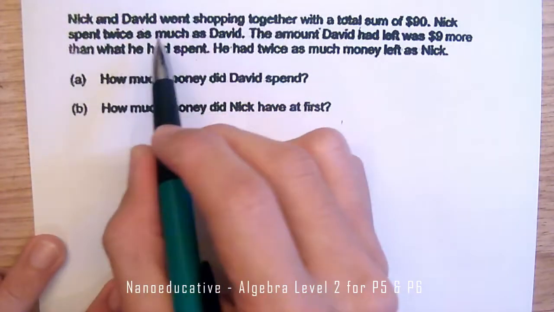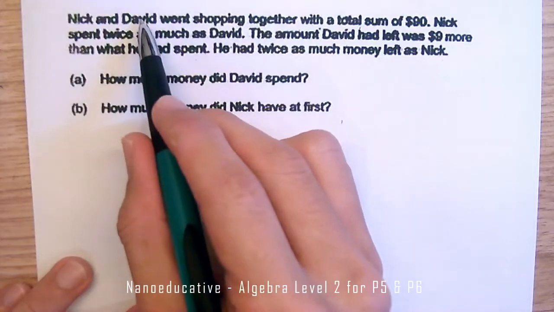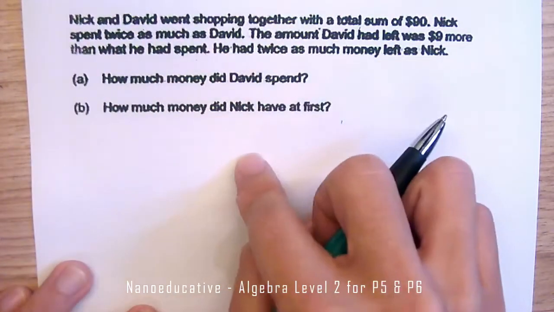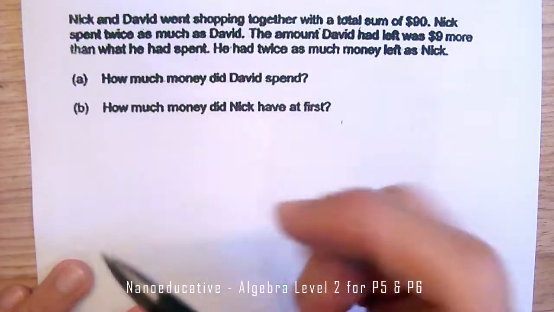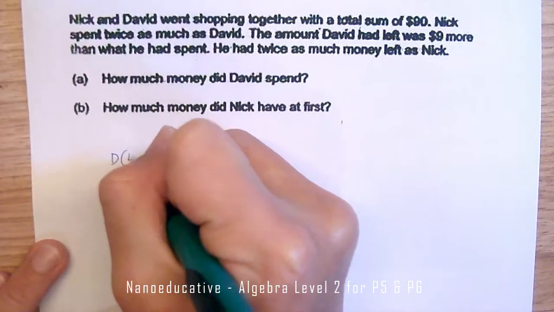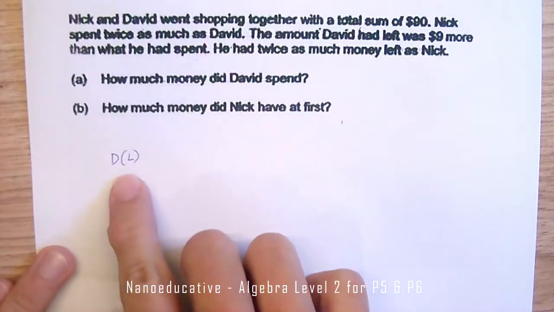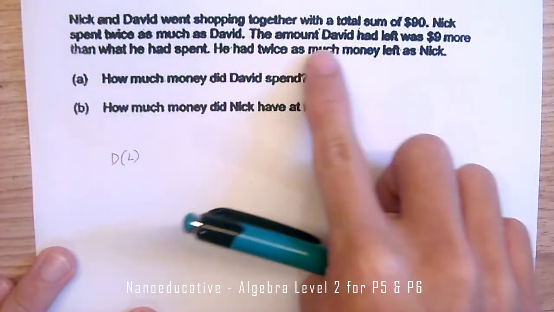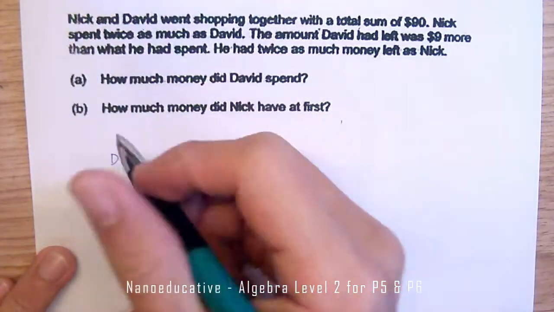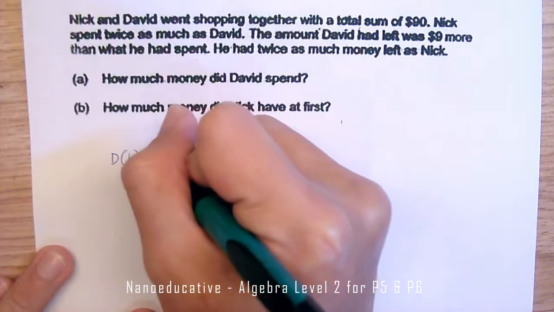Okay. For this one, do you realize that for each person we have to draw two models? For each person we have to draw how much is left and how much he spent. So this is how the model is going to look like. First, we're going to draw David, the amount of money he had left. For David, we were told that he had twice as much money left as Nick. So David left will be 2 bars.